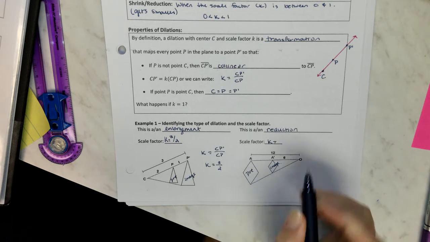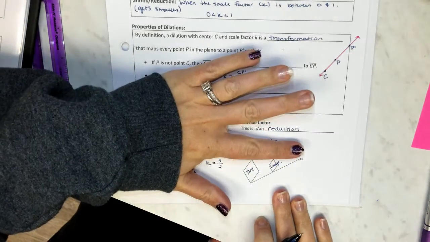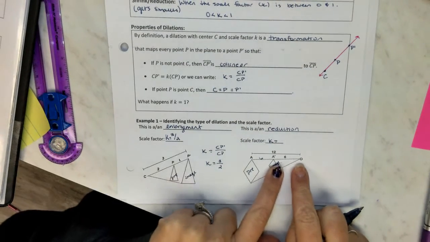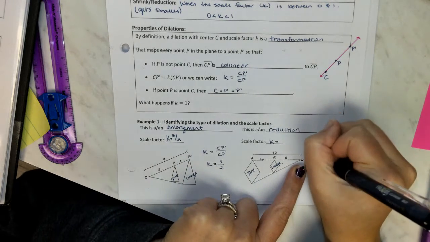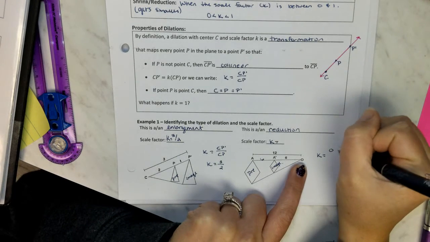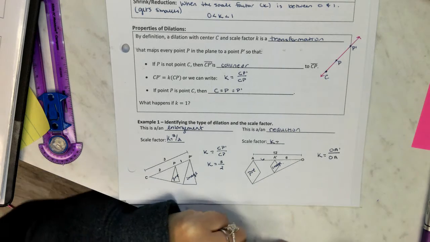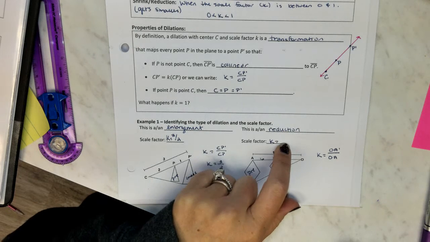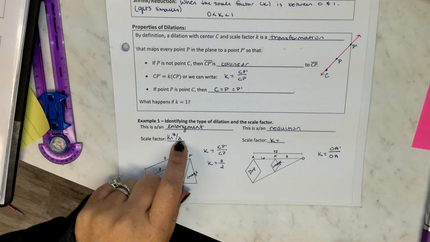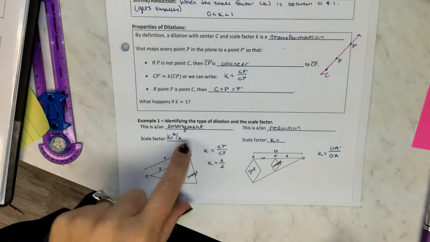So again, if this whole thing is 12, this portion is 6, this portion is also 6. So you might not be given the full portion, you might be given those parts, and you'll have to figure out, okay, well, I'm no longer given P, but that's okay. I know that k is equal to my center, which is O, the center is O, to A prime over O to A. Now, if I can look at this and know this is a reduction, I'm looking for a number between 0 and 1. Over here, since I knew it was an enlargement, I was looking for a number larger than 1. 3/2 is larger than 1. It's 1.5. But we write it 3/2 because that's how we would multiply it.